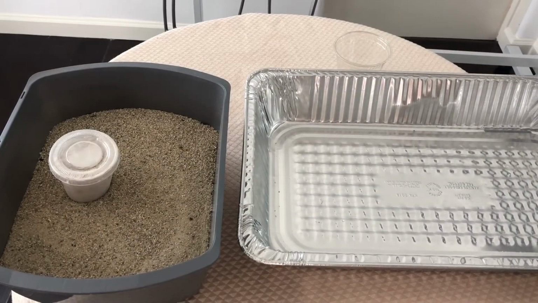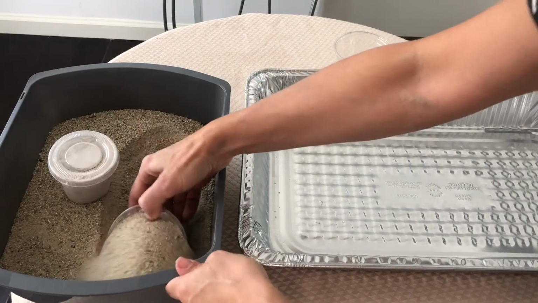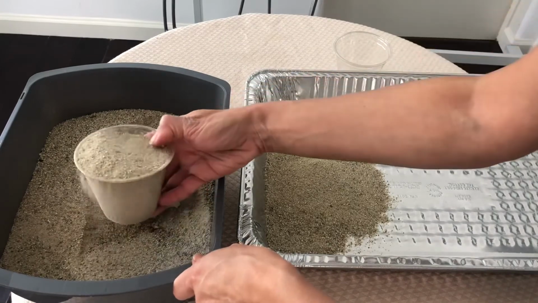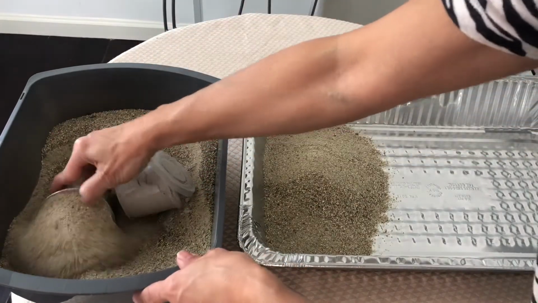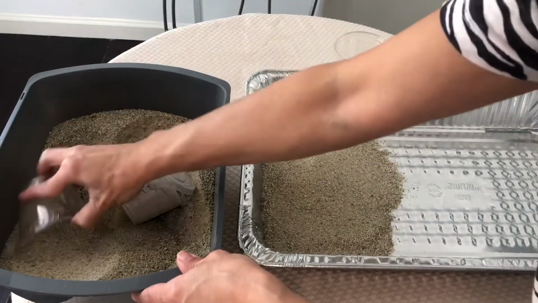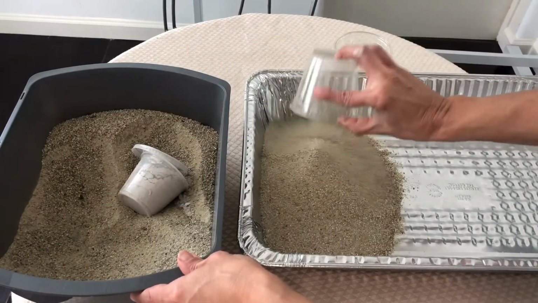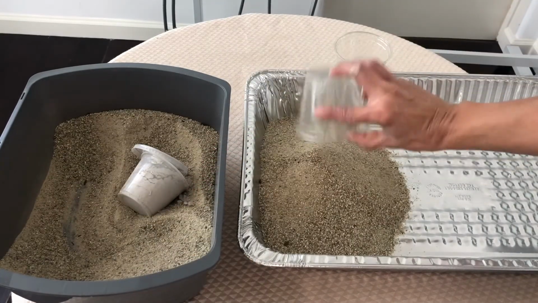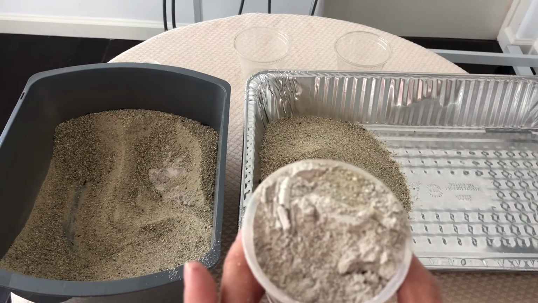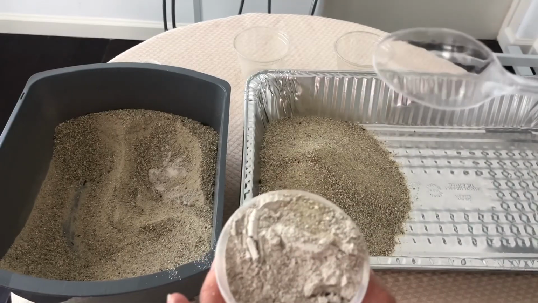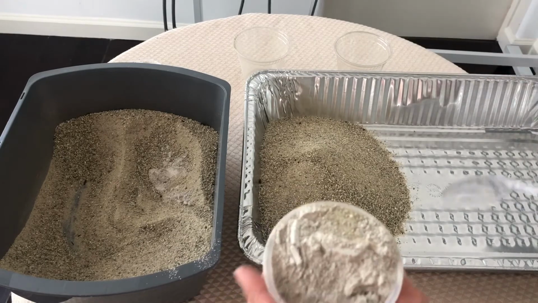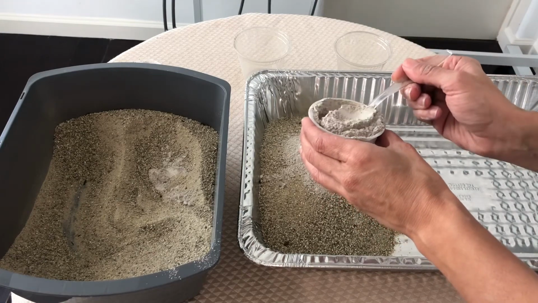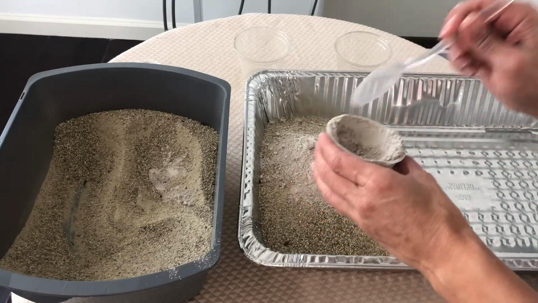The next thing you will do is measure between 4 to 5 cups of sand into your container. It's 2, 3, 4, 5. Then with your powdered clay, you will measure 2 tablespoons of clay and mix it into the sand. Your measurements do not have to be perfectly exact.